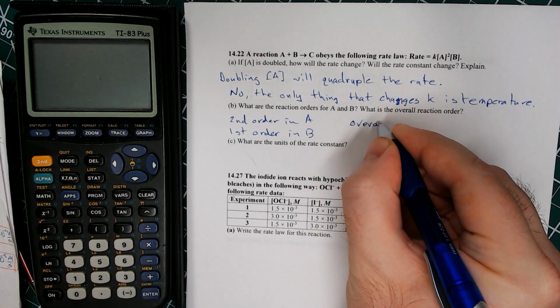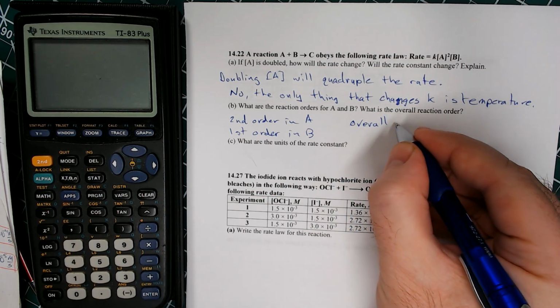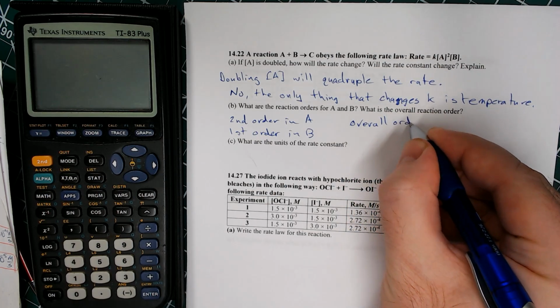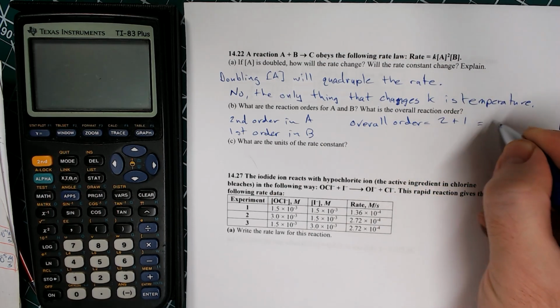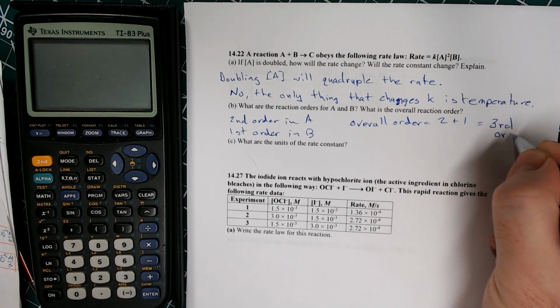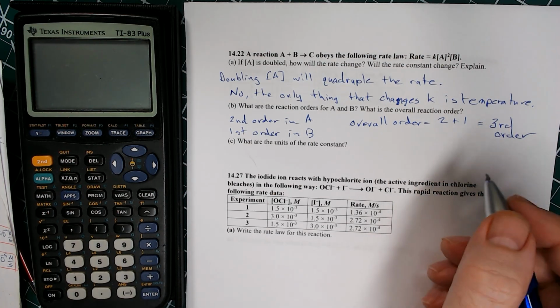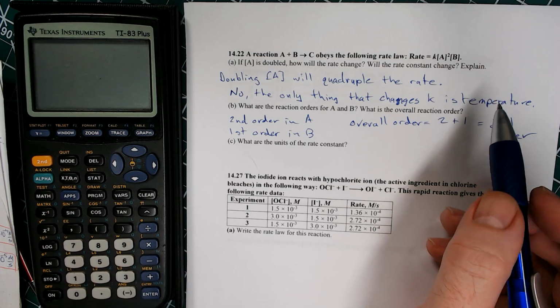All right, so the overall order, we just add those numbers together. So overall order is equal to 2 plus 1, no calculator needed, third order. So this is third order overall.